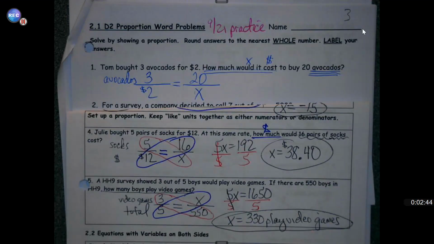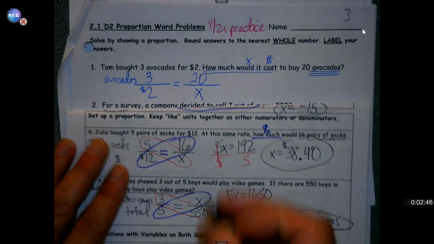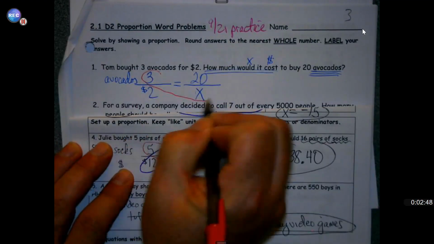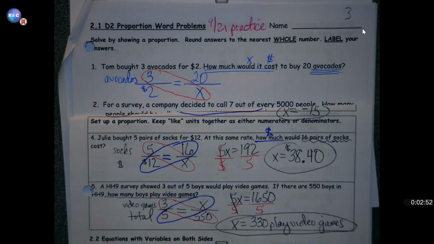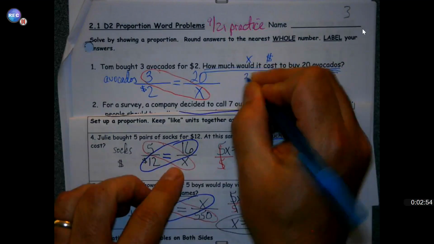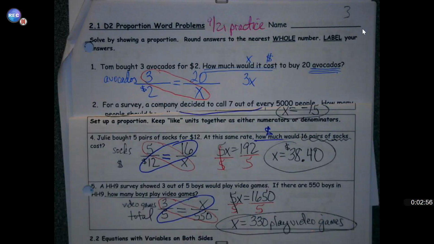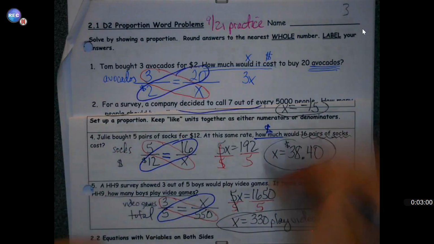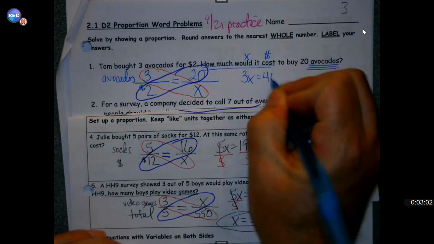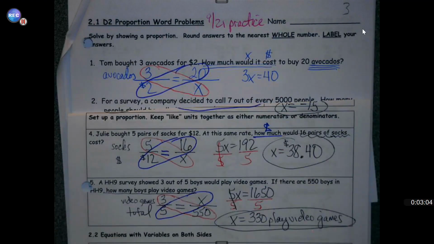Once we've got that set up, all you've got to do, because I've got a couple of examples even here, is we're going to cross multiply. We're going to do it this way as well. 2 times 20 is 40. And you're going to end up typically with a one-step equation.